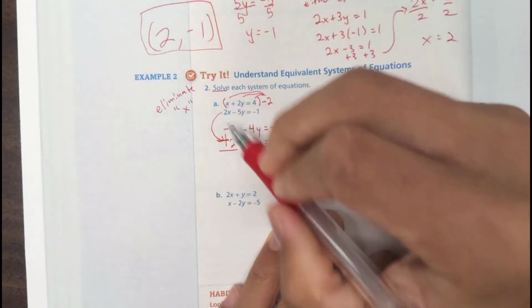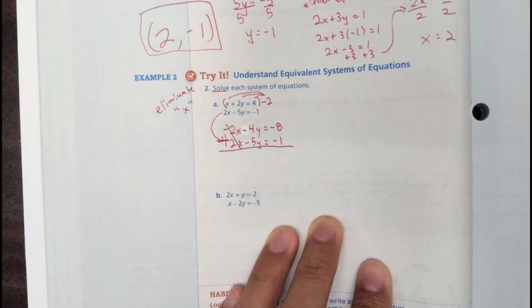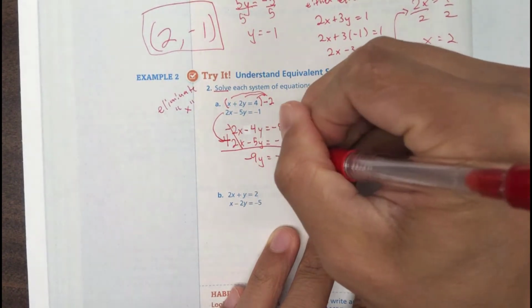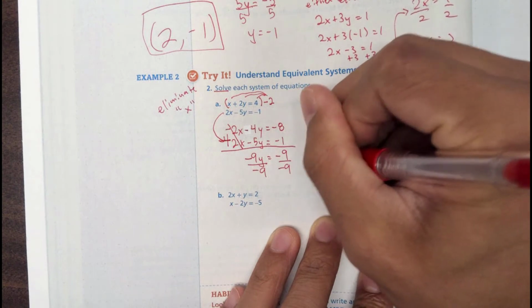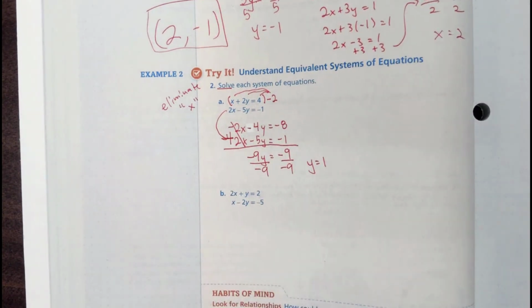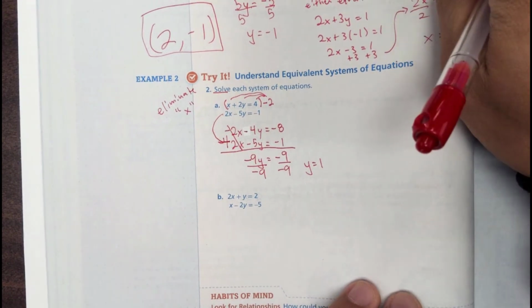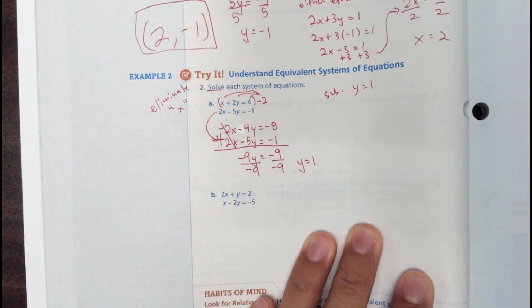Negative 2x plus 2x, that's going to cancel out the x's. And then you're going to get negative 9y is equal to negative 9. Divide both sides by negative 9. Y is equal to positive 1. And then it becomes the same question that we did up top. We're going to substitute y equals 1 back into the equation.